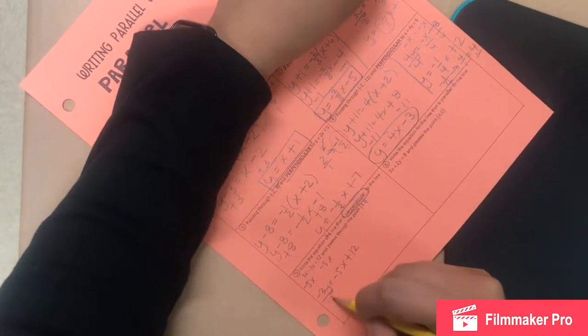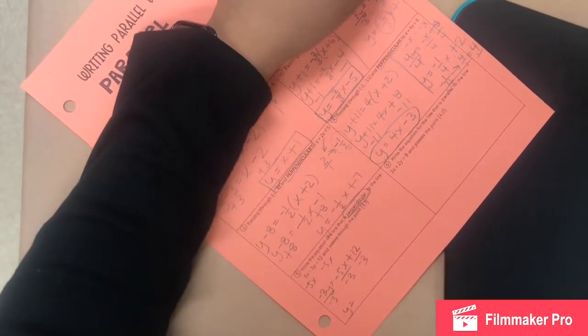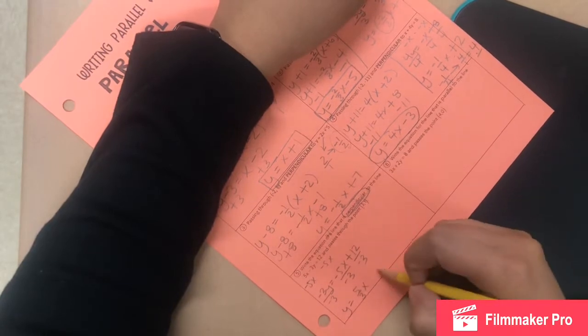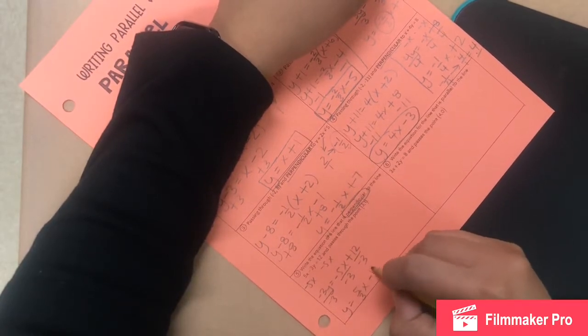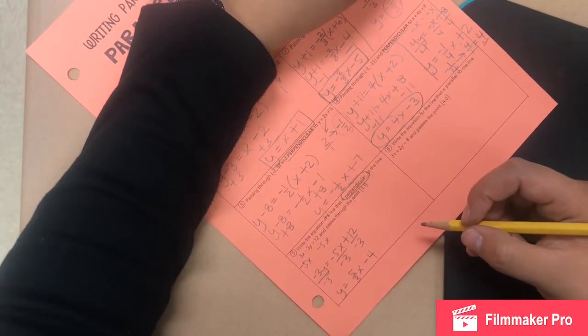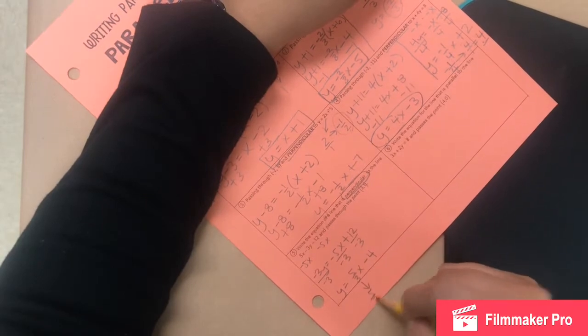I'm going to divide everything by negative 3. So y equals negative 5x over negative 3, which is positive 5 over 3x, and positive 12 over negative 3 is minus 4. Again, the only reason we converted was so we can identify the slope. And the slope of the original equation is 5 over 3.